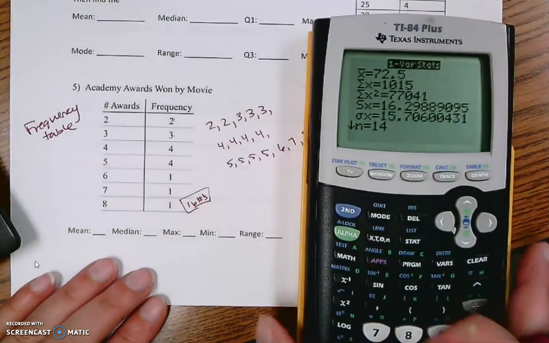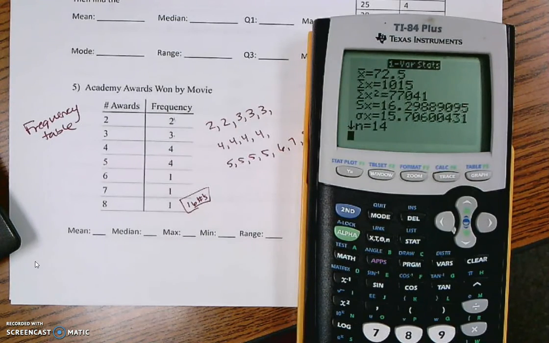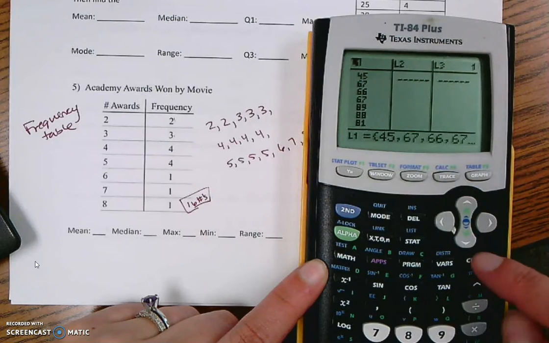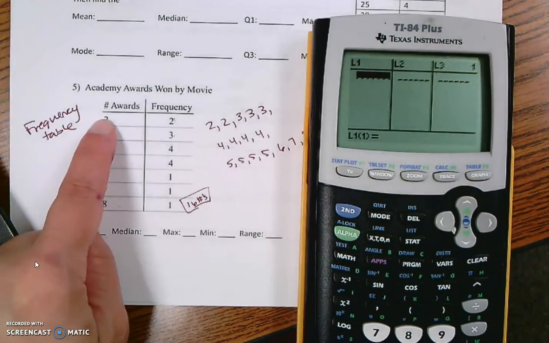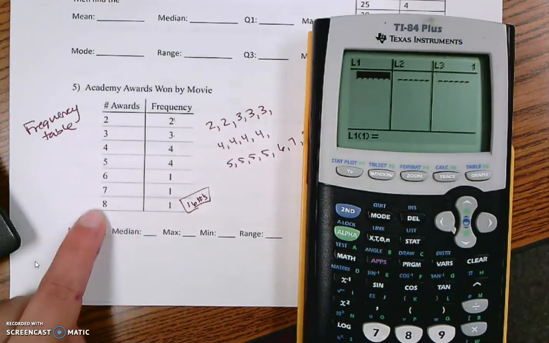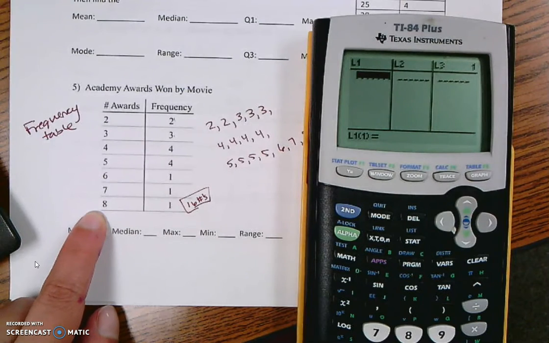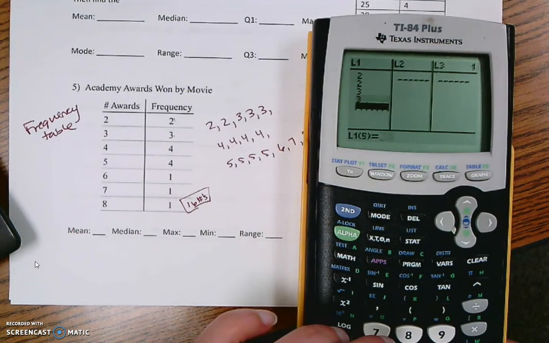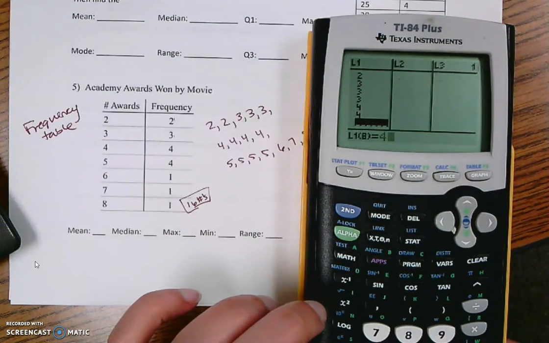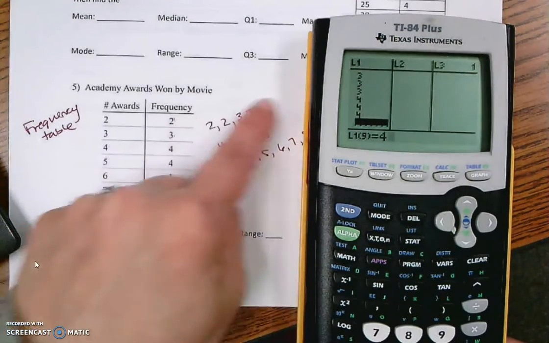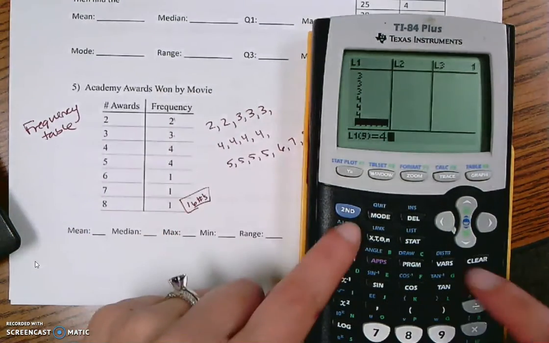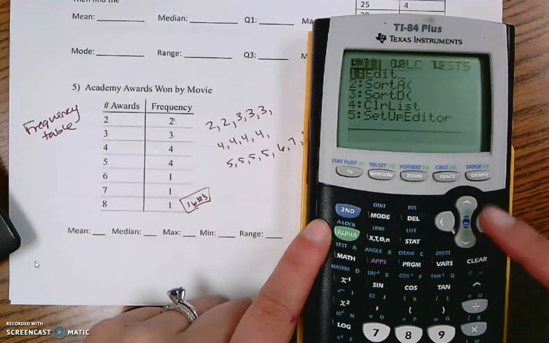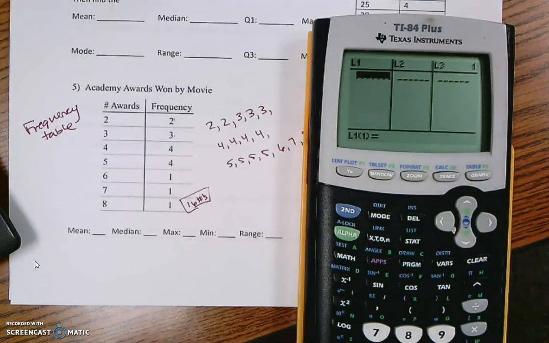Now, if you're doing a frequency table in your big calculator, what you can do is hit Stat, go to Edit, clear your list 1. Now, I'm going to put the list of what the actual numbers are in my calculator. I could go 2 2, 3 3 3, 4 4 4 4. You could actually list out every single one. Or here's another way to do it. I'm going to go back to Stat. I'm going to clear my list. Here's the other way.